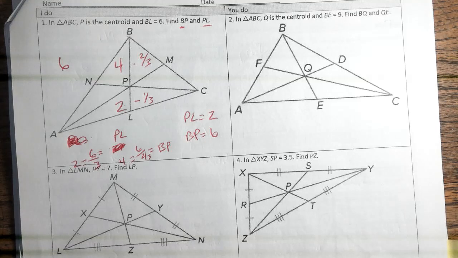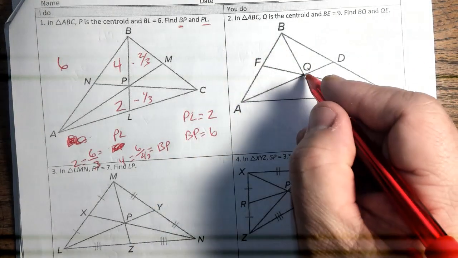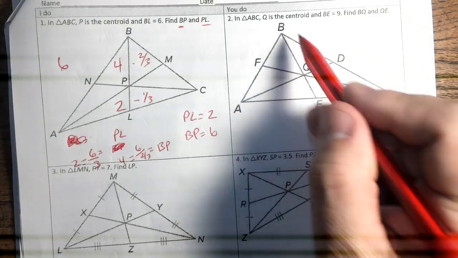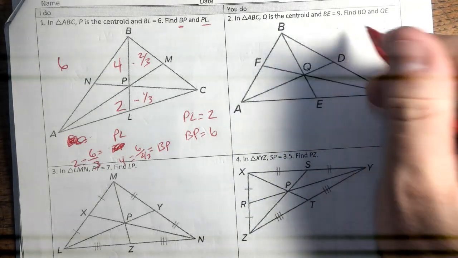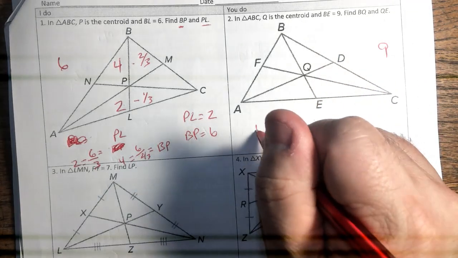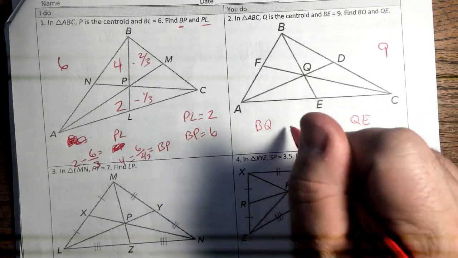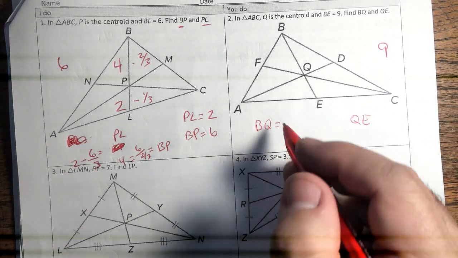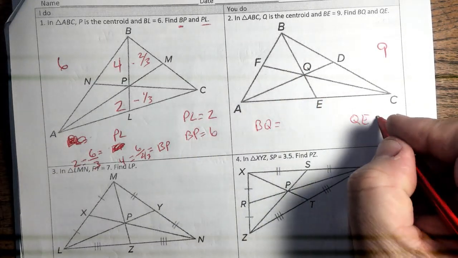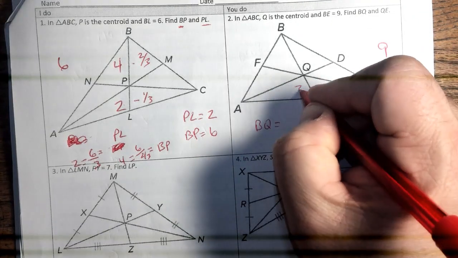All right, number 2. In triangle ABC, Q is the centroid. BE, the whole line, is 9. Find BQ and QE. All right, so QE is 9 divided by 3, which is 3.